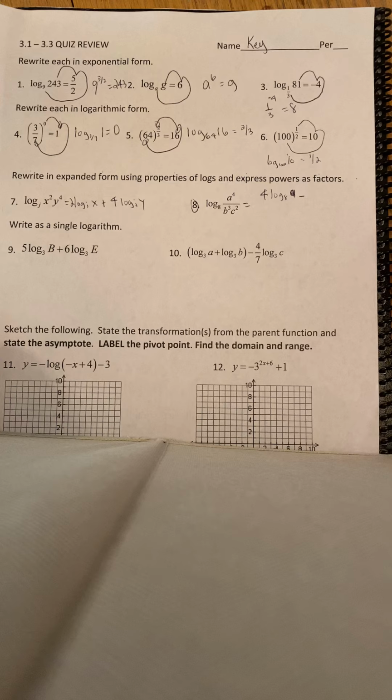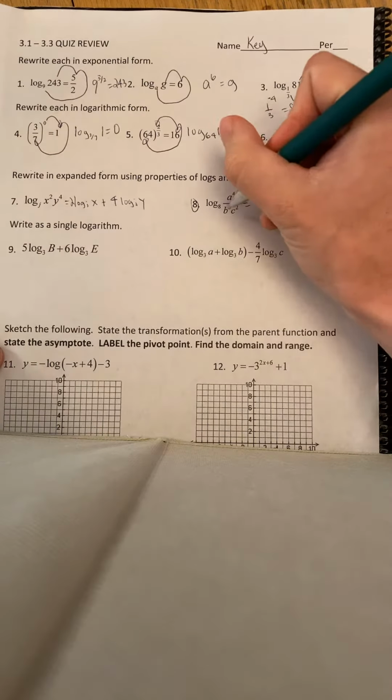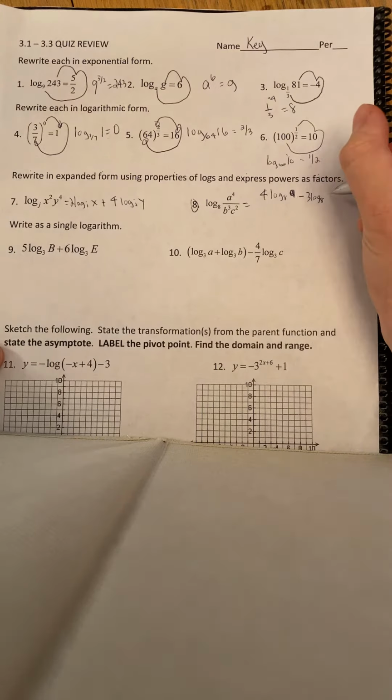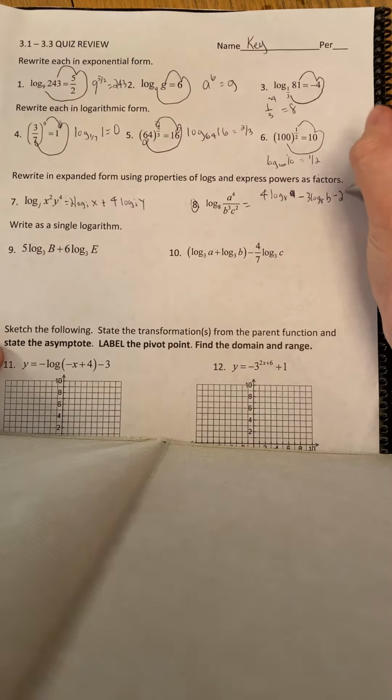Okay, so we start to look at number 8, and so we see that we have a degree, similar to number 7. We want to move that out in front due to our power property, and anywhere where we see division, we know expanding that logarithm, we need to subtract that. So we have a cubed in front of our b, so it's 3 log base 8 of b minus 2 log base 8 of c.